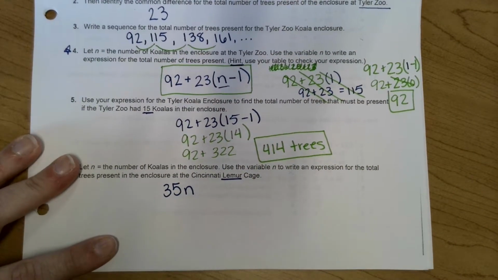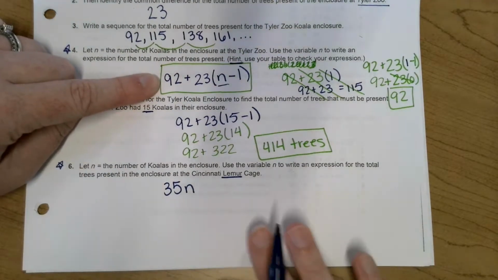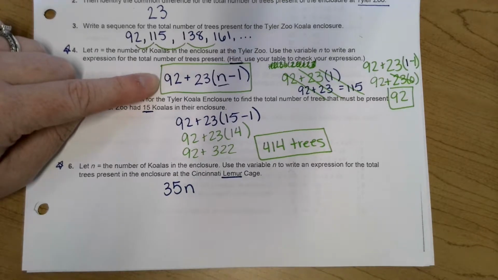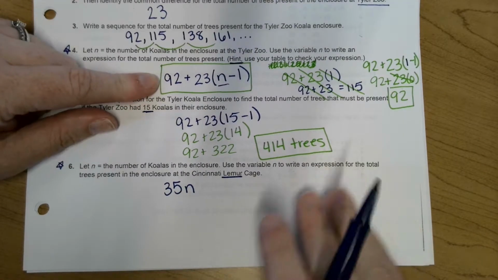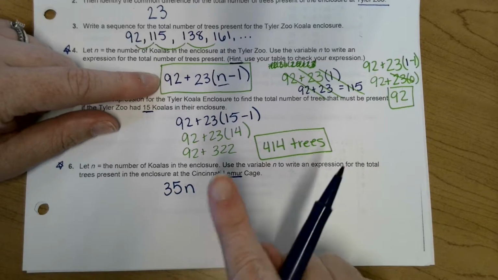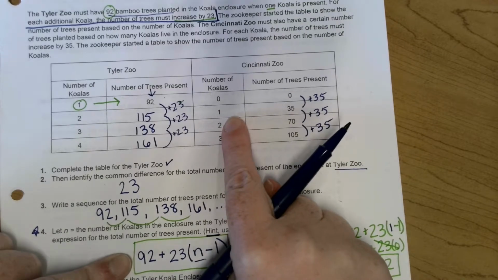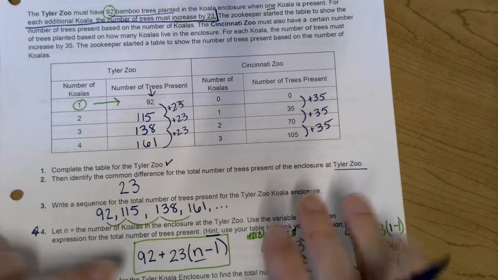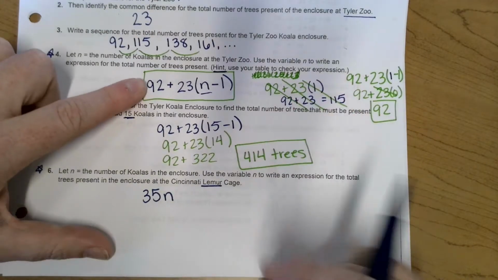So let me talk to you about what you're going to see on the test, though. Your test is going to be set up similar to this one. So when I have one koala, I have 35 trees. So we're going to write it just like we wrote this one.